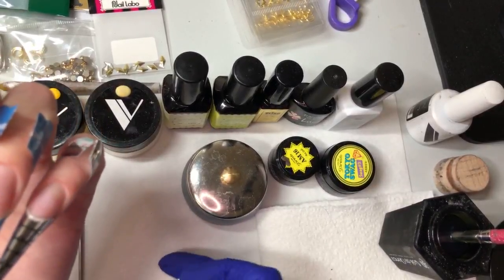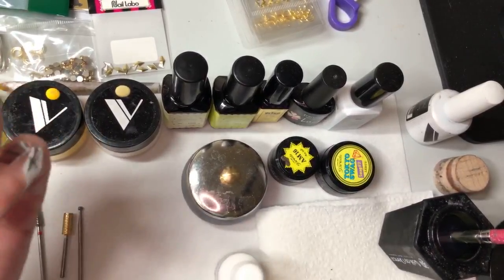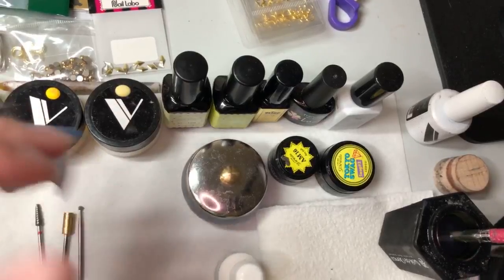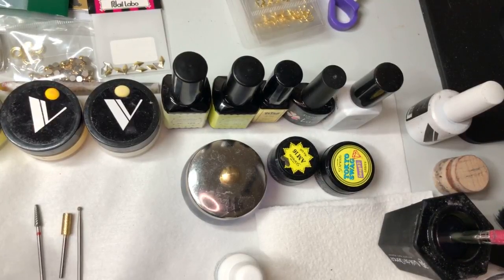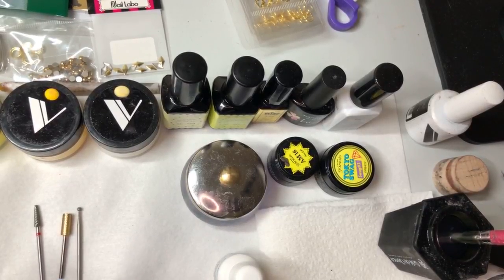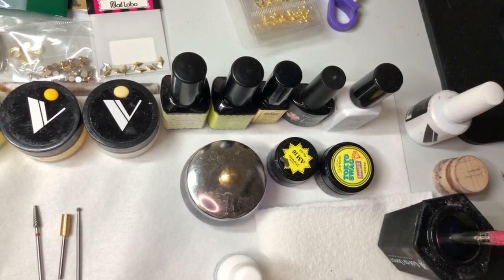All right, so I applied 2 layers, and then you can apply a fresh layer of the protein bond right before applying the acrylic. I am using Valentino system, of course, as usual. Let's see, so the pinky, I want to do just gold stones on it, so that's what I'm planning on. So this will just be a clear, regular stiletto nail.